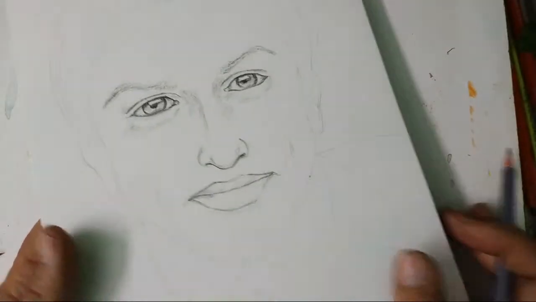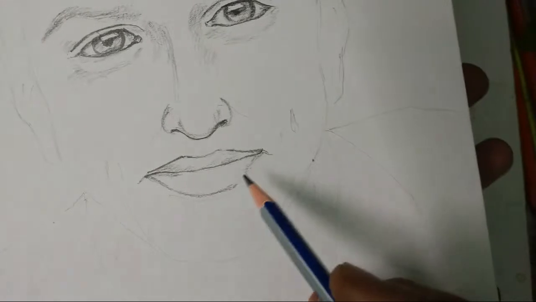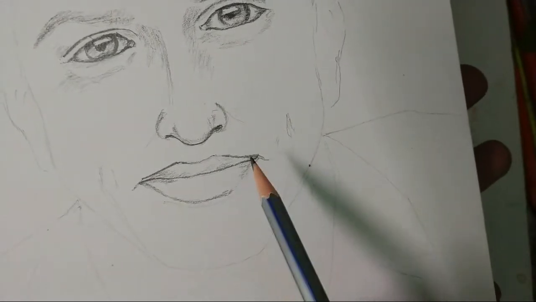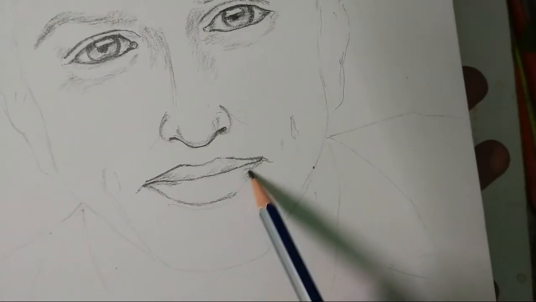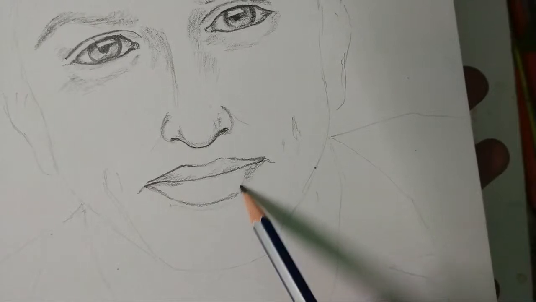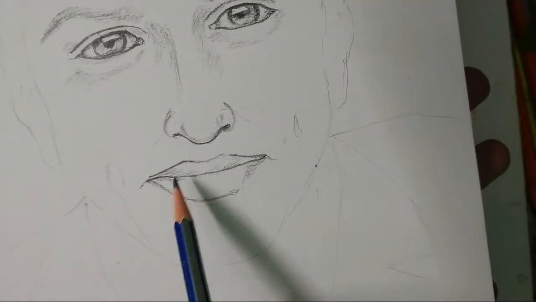Now, how do you give shape? There was a session. You can watch that video. The link I will put in the video below this. A full session was on how do you sketch the lips.